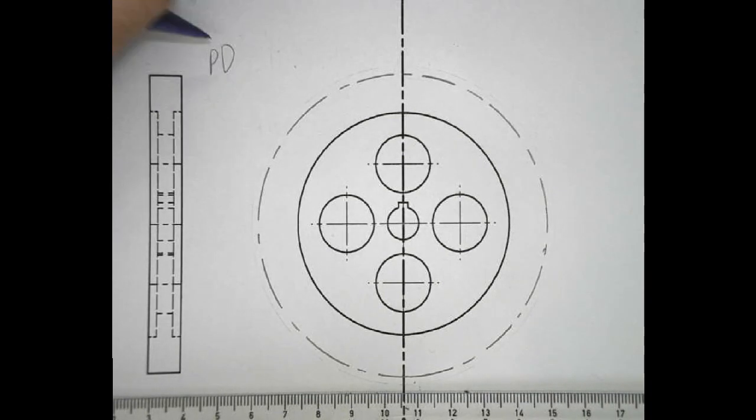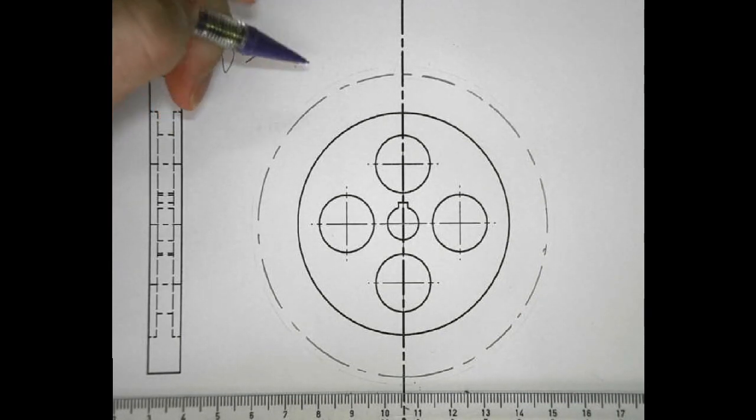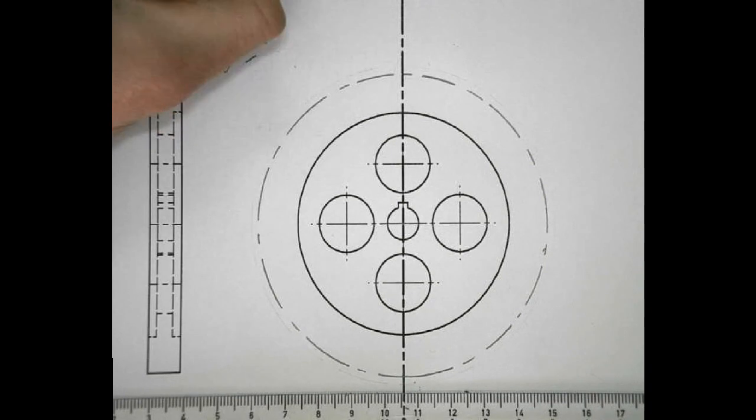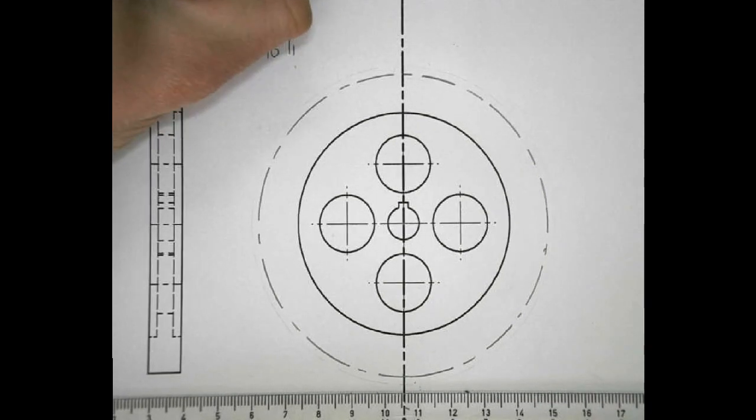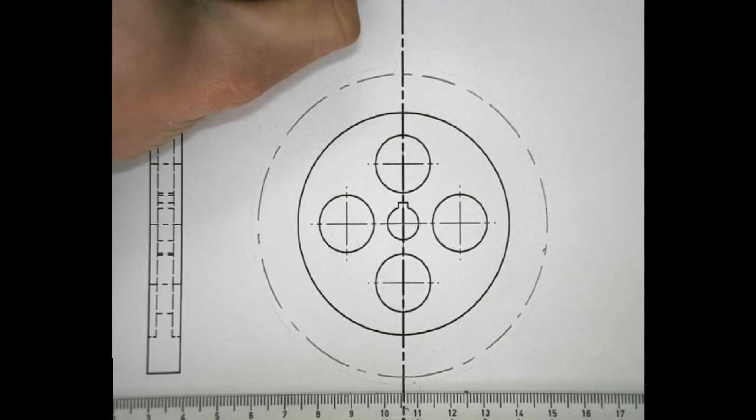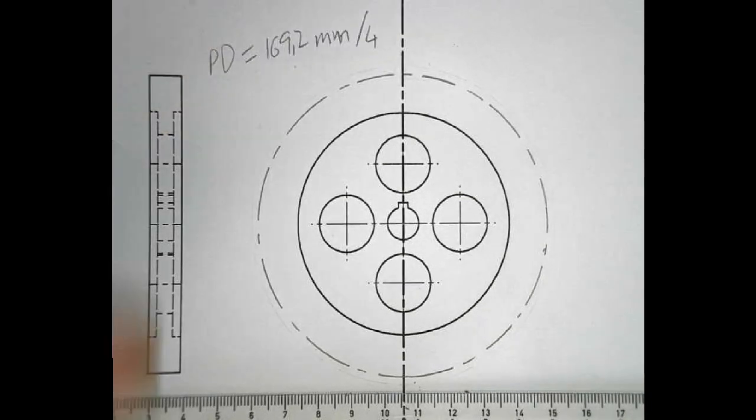And once our outer diameter has been drawn in, we then look at the pitch diameter. So again, the pitch diameter that we calculated in the previous video for our gear was 169.2 millimeters. We're then going to divide that by 4. Remember, we're dividing by 2 because of our scale, and then we're dividing by 2 again to get the radius.